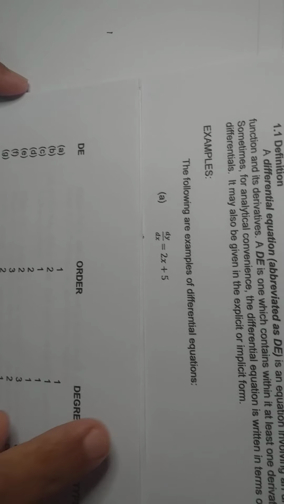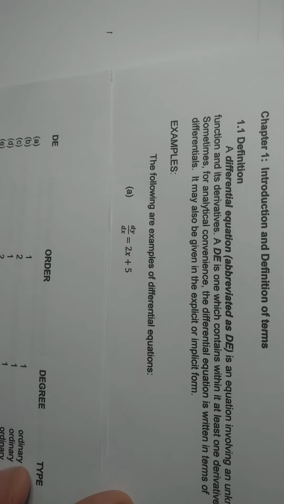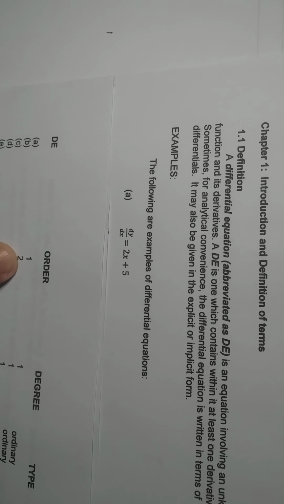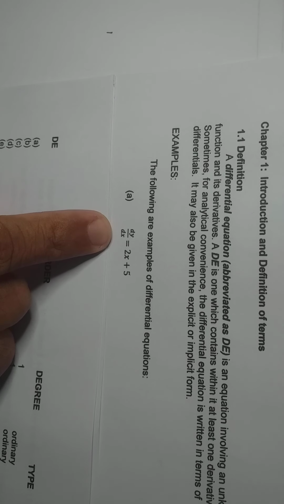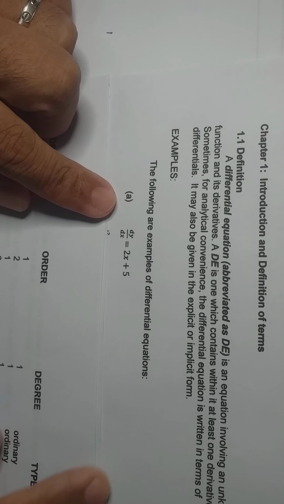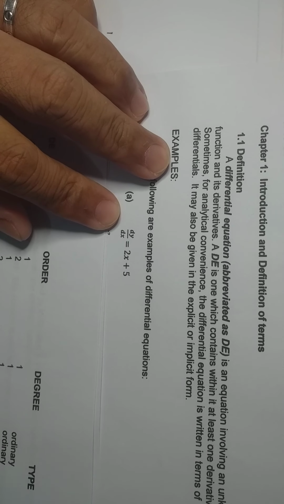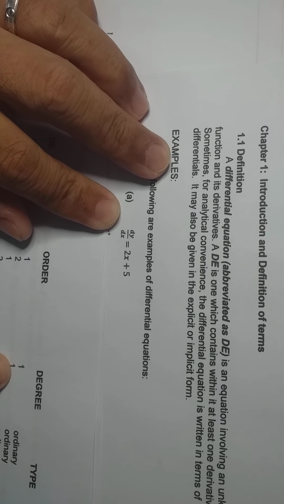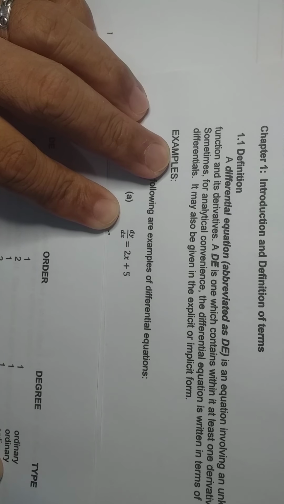For letter A, dy over dx is equal to 2x plus 5. Its order is 1 because we only have a derivative present in the equation of order 1, meaning we have a first derivative. The degree is 1 because the first order derivative that we have in here only has a first degree. So, first degree pa rin siya. And the type is ordinary.